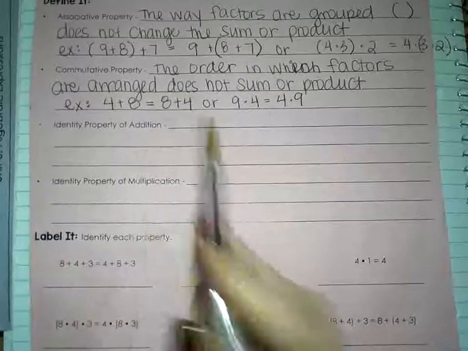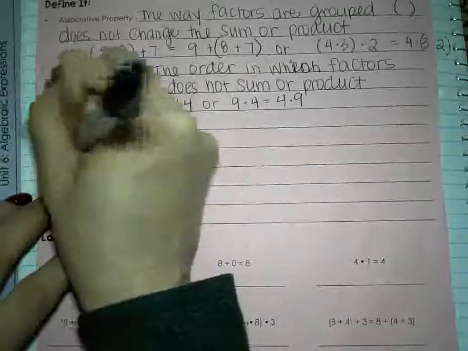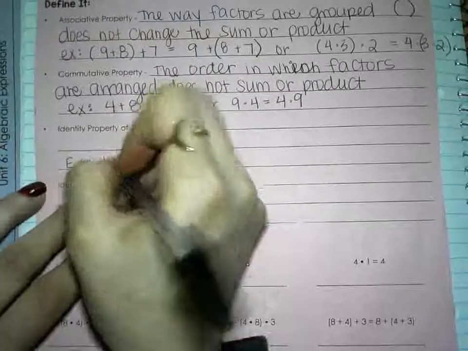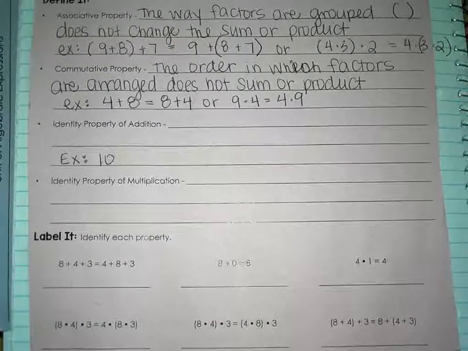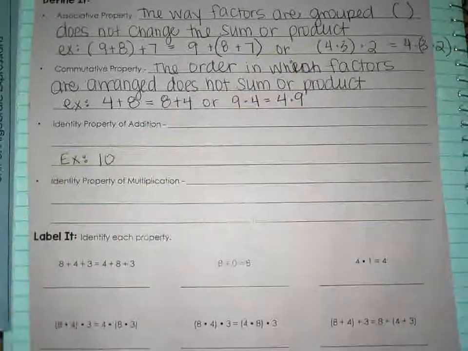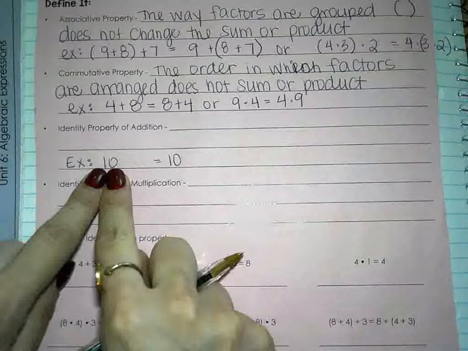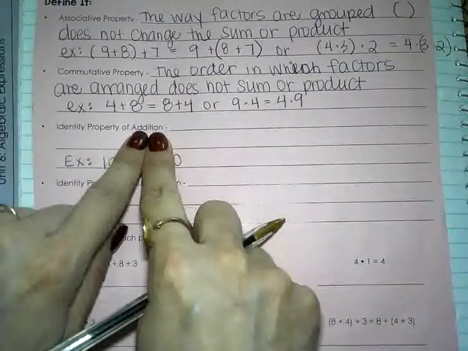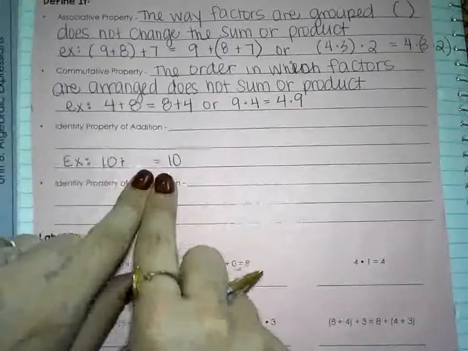Okay, so identity. If I'm talking about identity property of addition. Identity. What do we think of when we think of the word identity? Christian? Who someone is. So if we're talking about numbers, and I give you the number 10, what's the identity of that number? 10. It's 10, meaning I want my answer to be what? So what do I do to 10 if I'm doing what operation to get me to 10? Add what? 0.